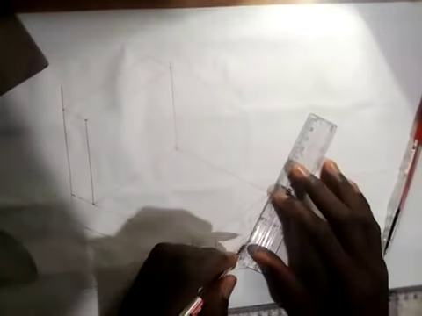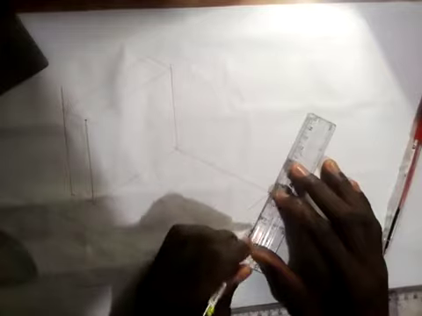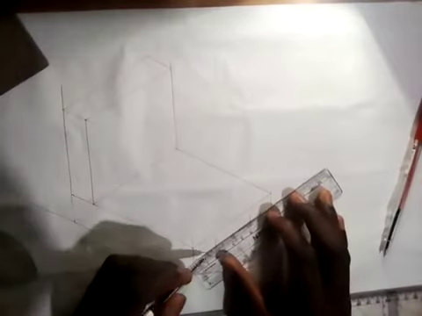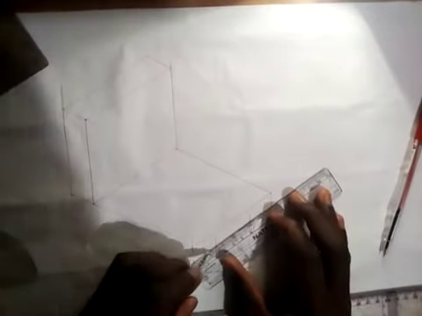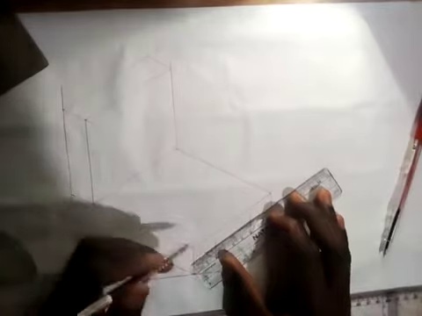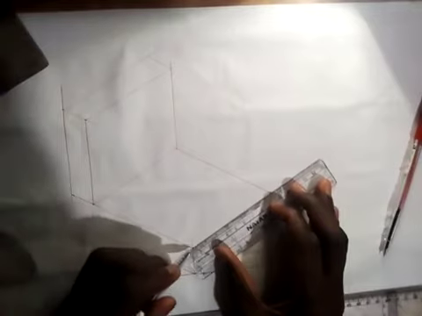Now let me use my black pen to bring out that shape there. I just connect this together like this. So let's bring out this shape at once. Here I will join this together. Okay, this line will also be a thick line. So let me make it thick at once.